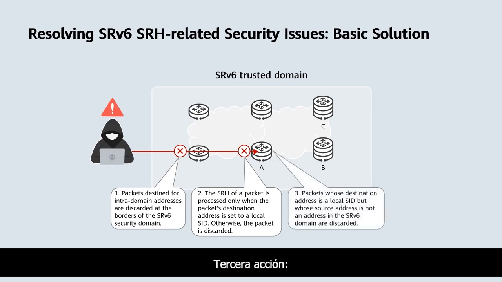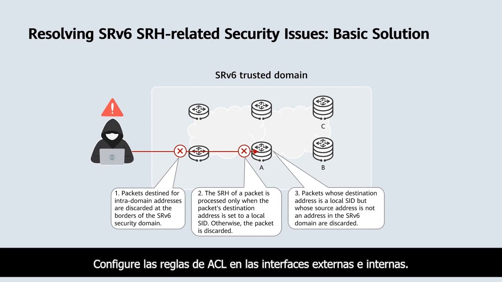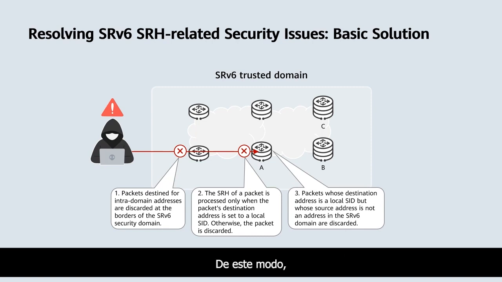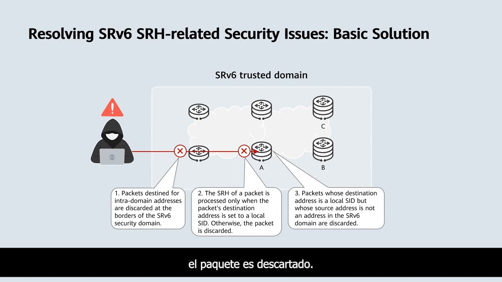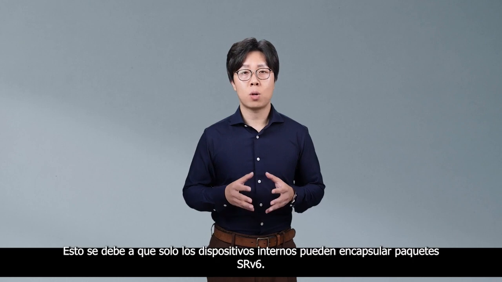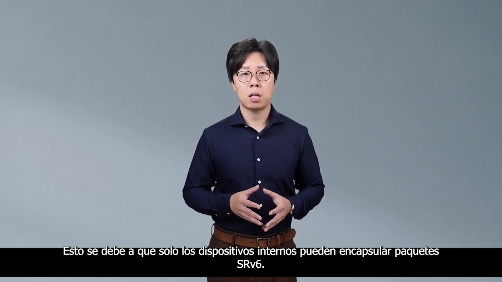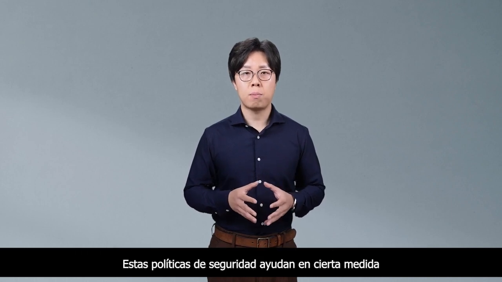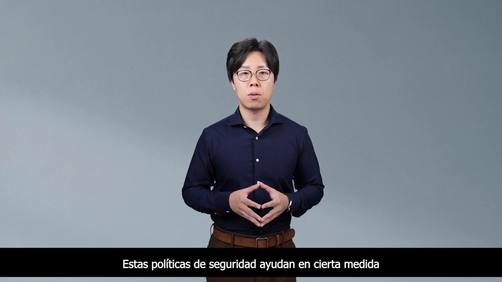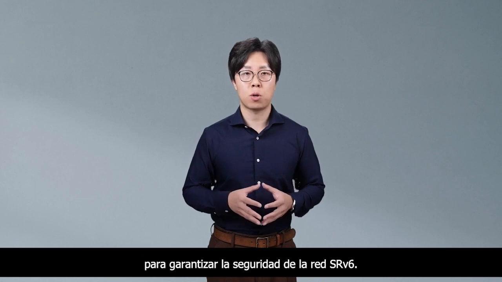Third action: configure ACL rules on both external and internal interfaces. In this way, if the destination address of an SRv6 packet is a local SID, but the source address is neither an internal SID of the SRv6 domain nor an internal interface address of the device, the packet is discarded. This is because only internal devices can encapsulate SRv6 packets. These security policies help to some extent in ensuring SRv6 network security.